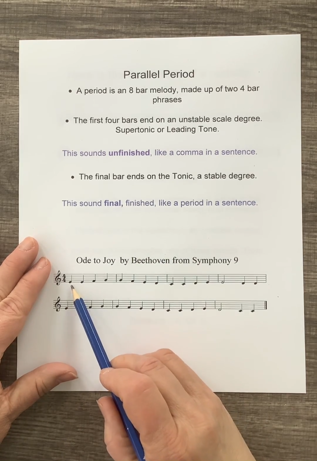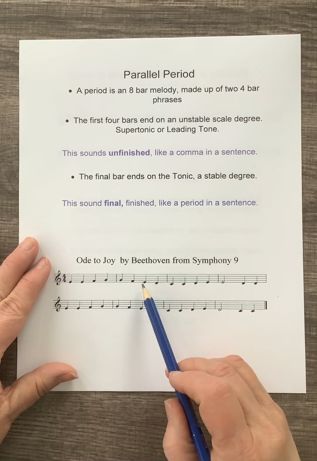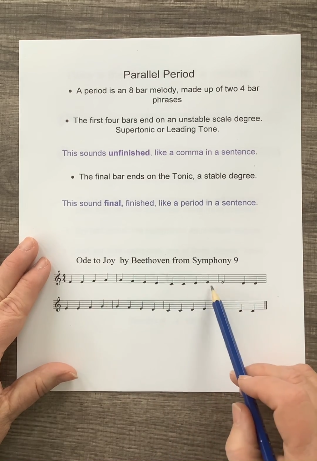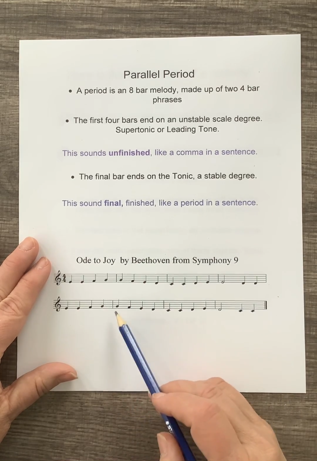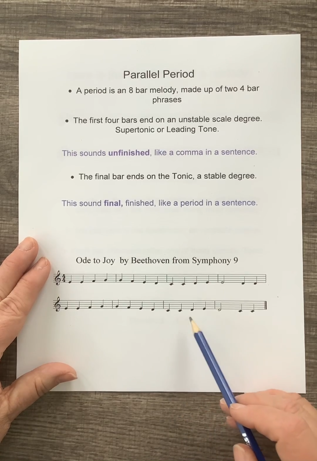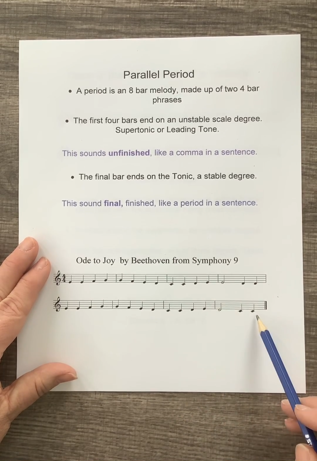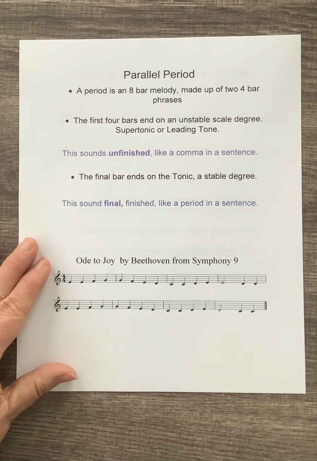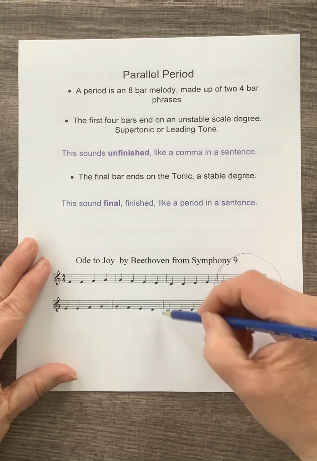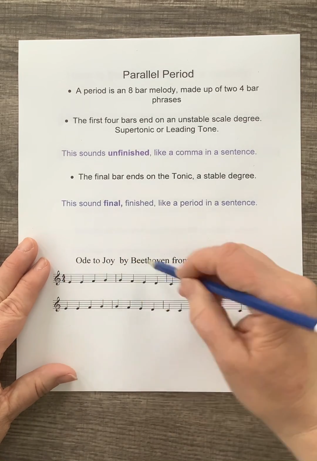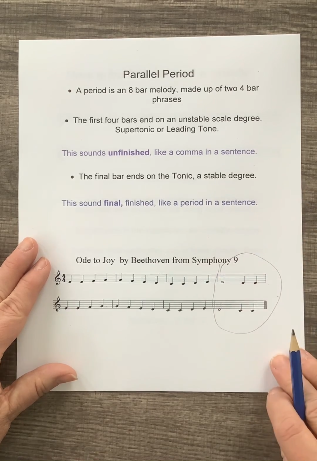So we go da da da da da da da da da da da da da dum. Something's gonna come after that. It doesn't sound finished. Dum dum dum dum da da da da da da da da dum bum bum. And that sounds finished. And if you notice, the differences are only here in the last bar. These are all the same. They're parallel. That's why it's called a parallel period.